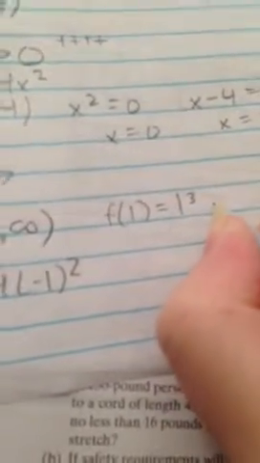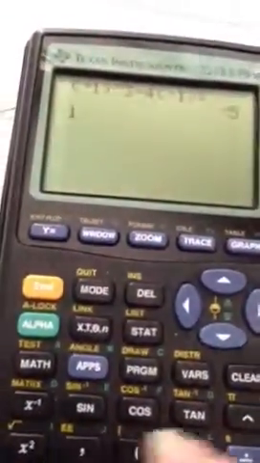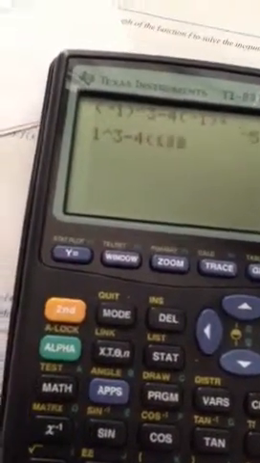Negative 1 cubed minus 4 times negative 1 squared is negative 5, so that interval is negative. Next we're going to plug in from 0 to 4, so the function of, let's say, 1. So 1 cubed minus 4 times 1 squared is negative 3, so another negative number. Negative, negative, negative.